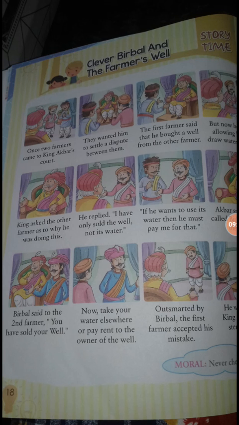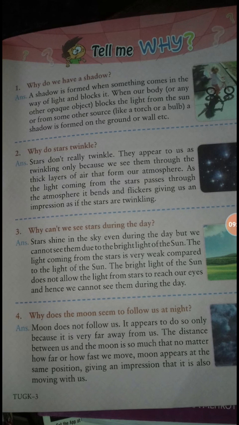So you should know the moral of the story and what the story is all about, meaning what the characters in the story are. Like there is Birbal and there are two farmers. This is a story between Birbal and two farmers. So you should know it very well. Next is tell me why.